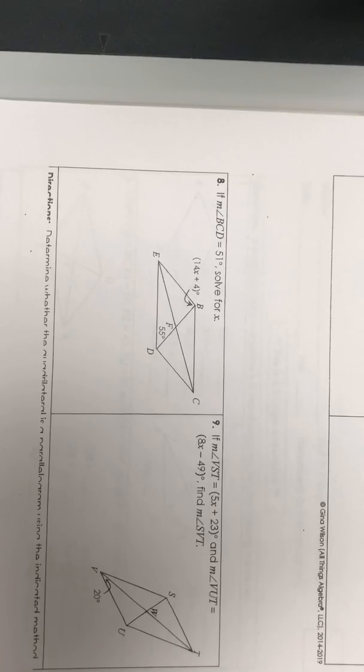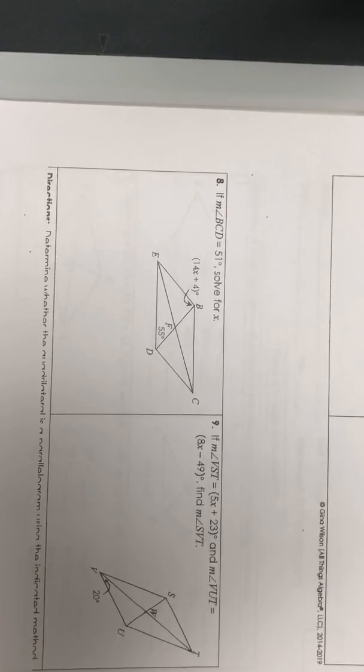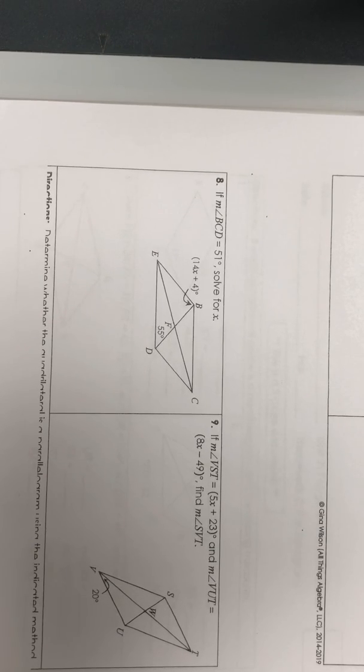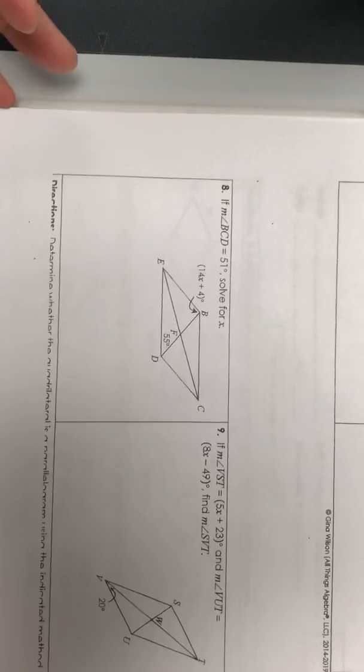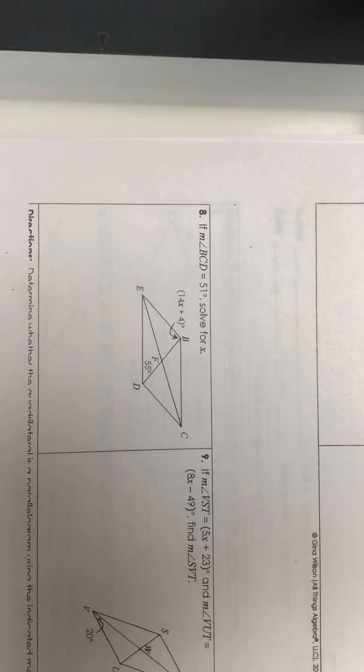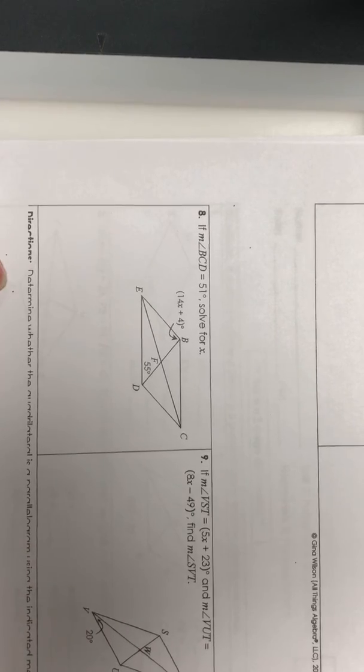Make sure you know there's 5 properties for a parallelogram. Those are good things to know, because when we get to rectangles, you're going to need to know how you know that it is a parallelogram.